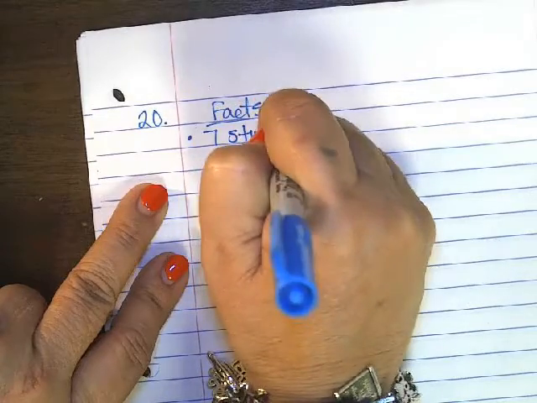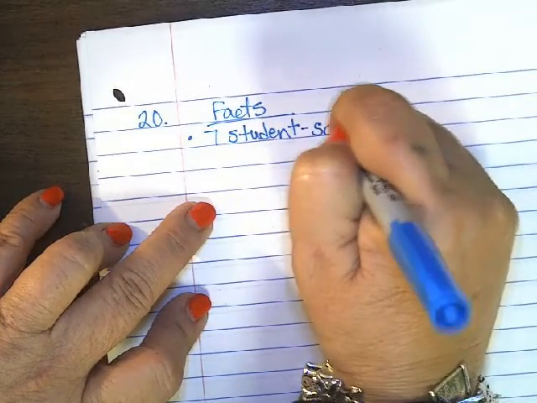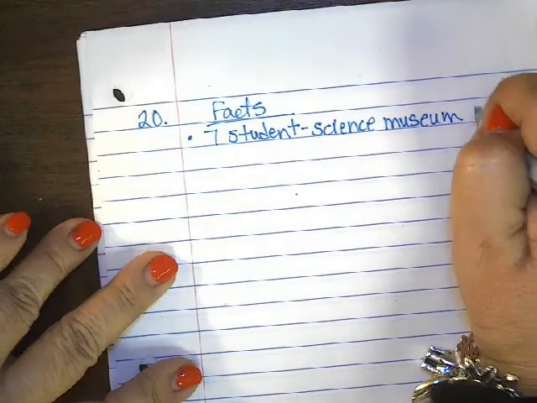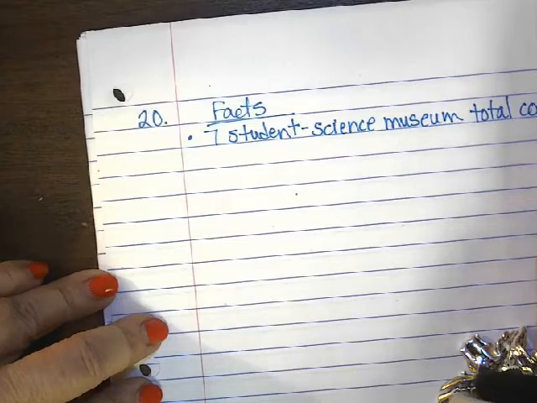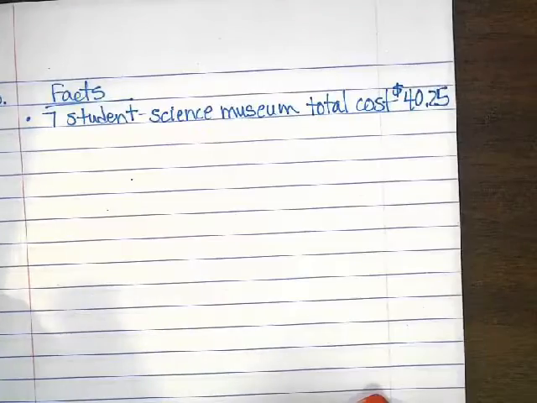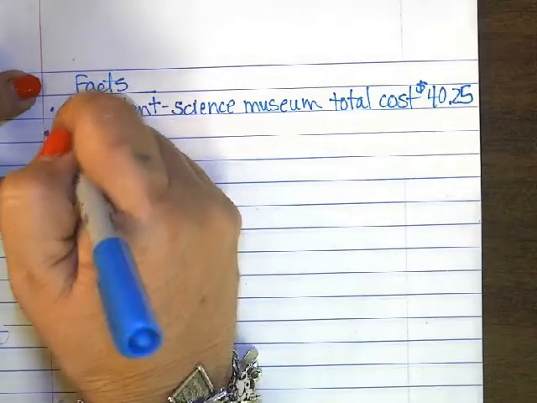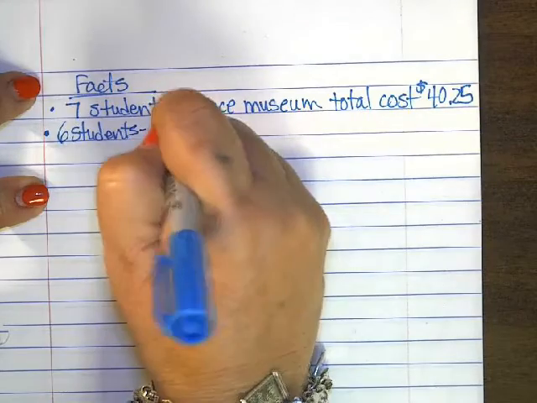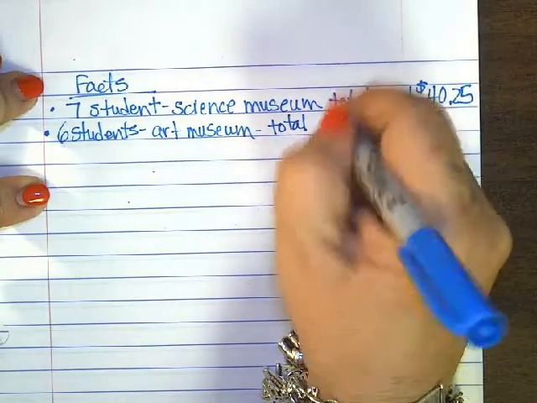I know that we had 7 students going to the Science Museum. So the Science Museum and the total cost was $40.25. I don't like to write in the red zone, but oops, sorry about that. There you go. Can you see it now? All right, the next fact that I have, the next group was 6 students. And they were going to the art museum. And their total cost on their tickets was what? Very good, $31.50.